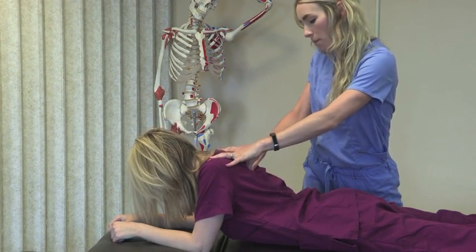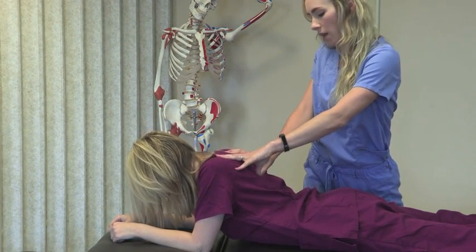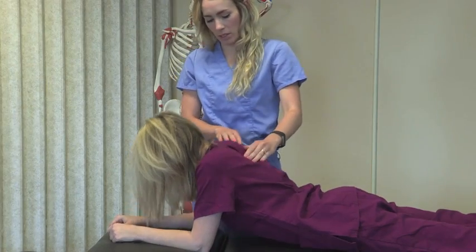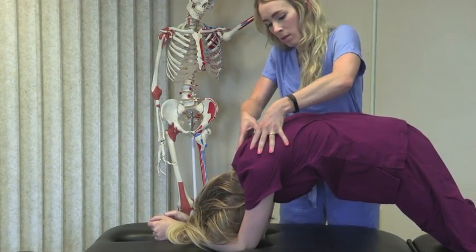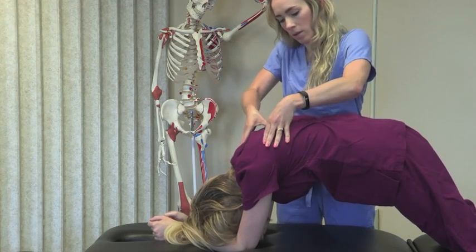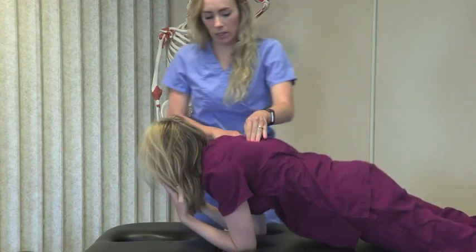Checking to see if that got better or worse or stayed the same. And then cat back position for flexion. Good. All right. So we still have a type 1 dysfunction.